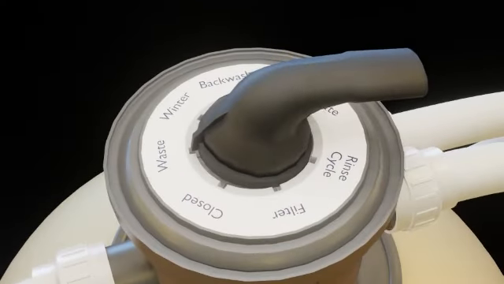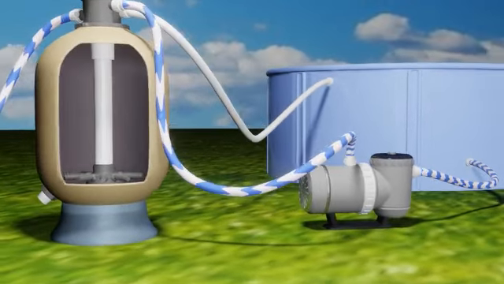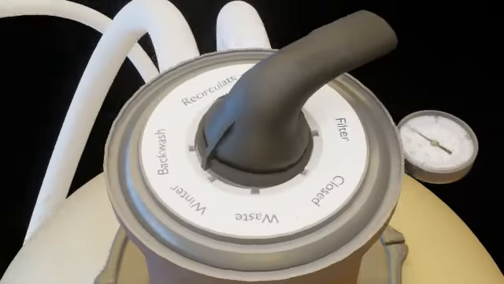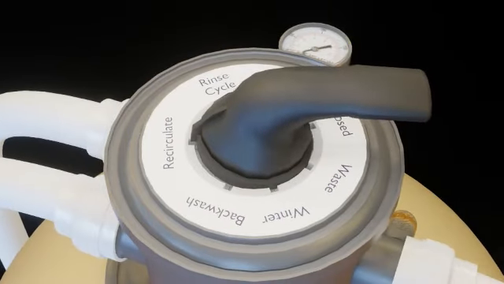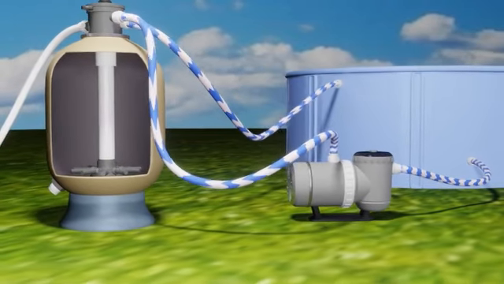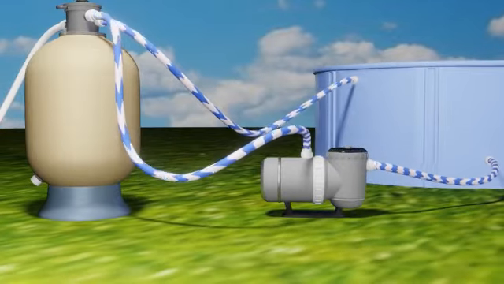Waste. The waste setting on a multi-port valve is used to bypass the filter media and directly discharge water out of the system. Recirculate. This function is used to bypass the filter media, allowing the water to be recirculated when you want to distribute chemicals evenly throughout the pool.